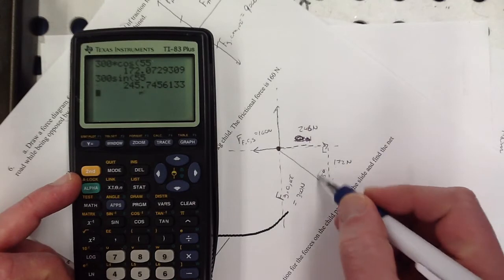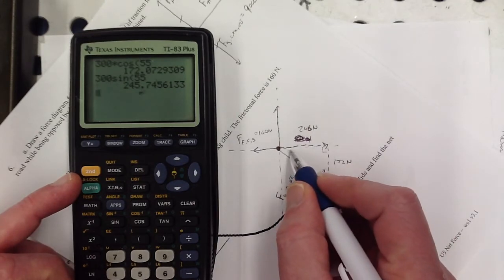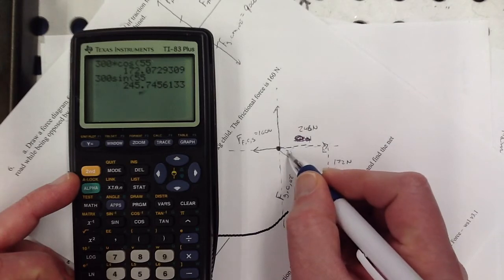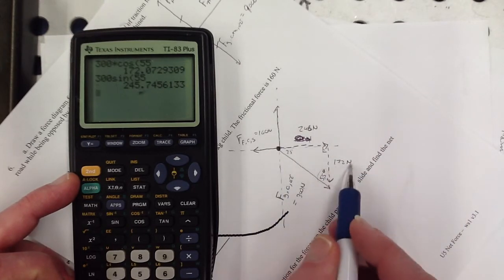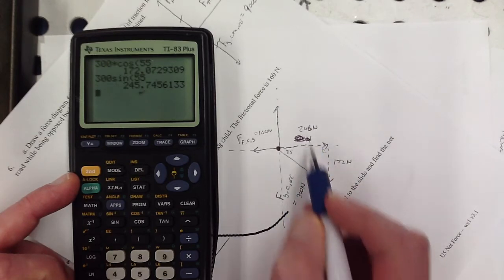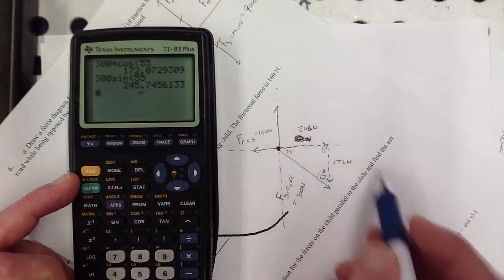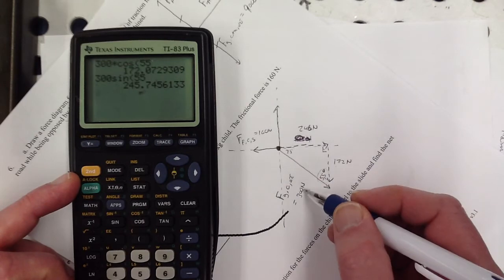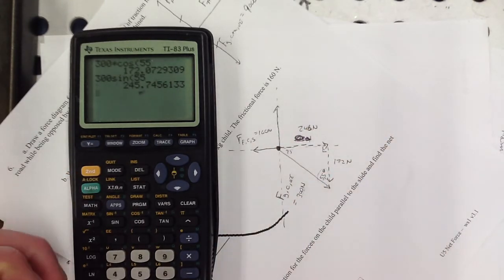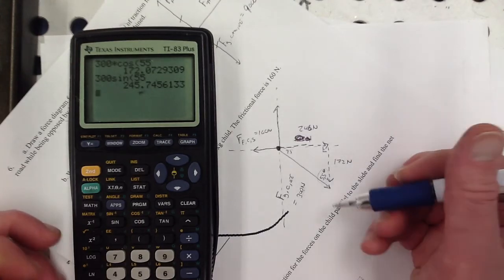And that makes sense. 55, this other angle, if you wanted to, that just has to add up to 90, right? Because that's 90, so that'd be 35 there. So this should be smaller than this. The bigger angle has to look at the bigger side. So that all seems good. If this is 300, 246, 172, I look at those, it looks like that makes sense.